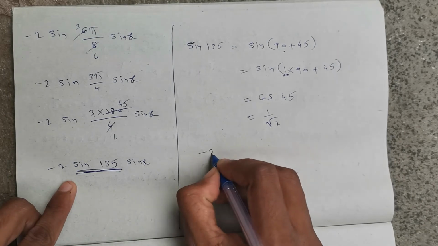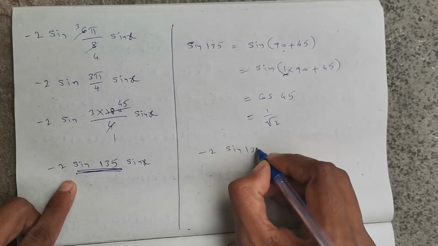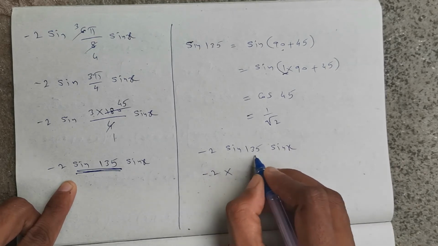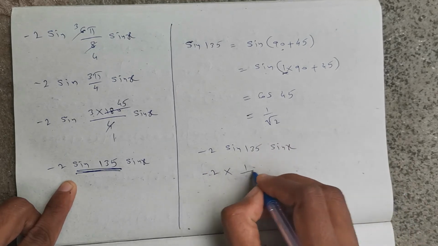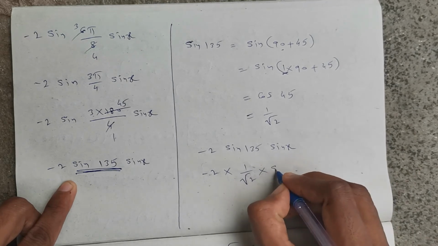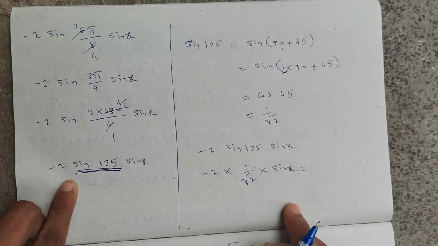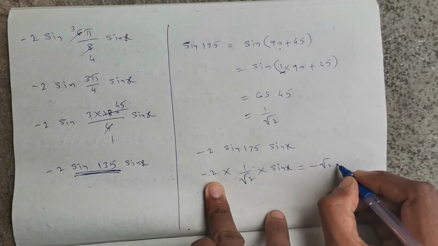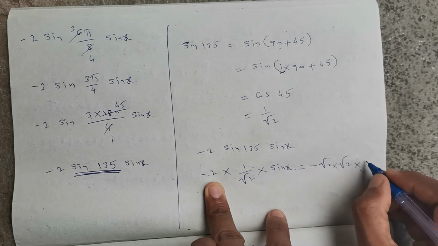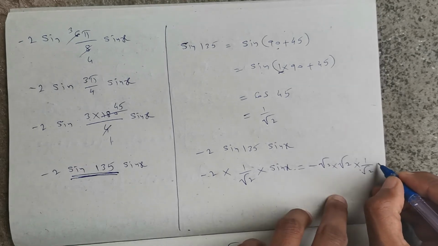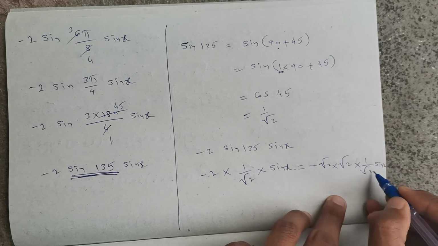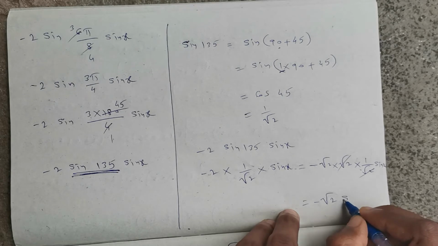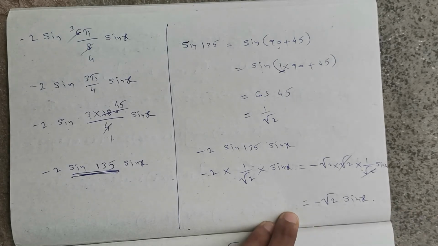So we have here minus 2 into sin 135 into sin x, minus 2 as it is, sin 135 is 1 by root 2, into sin x as it is, equals this minus as it is, 2 I will write as root 2 into root 2, into 1 by root 2 into sin x. Root 2 cancels, so we remain with minus root 2 into sin x.